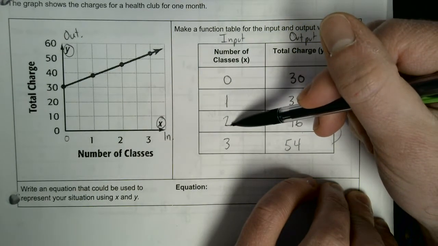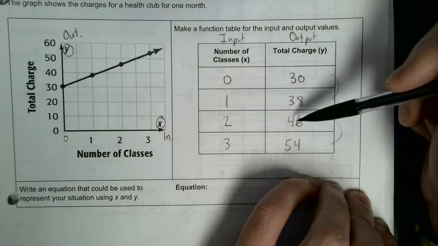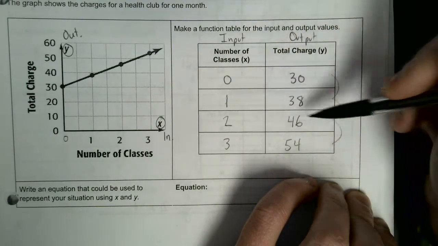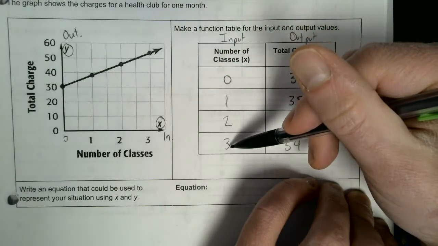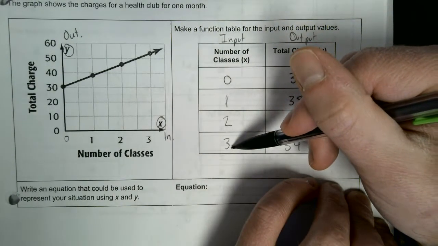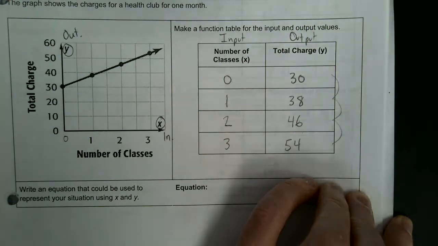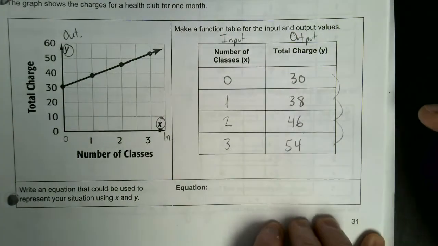2 times 8 is 16. Plus 30 would be 46. And 3 times 8 is 24. Plus 30. So again, using that trick of what do the numbers go up by, that will tell you what to multiply by, can be very helpful.